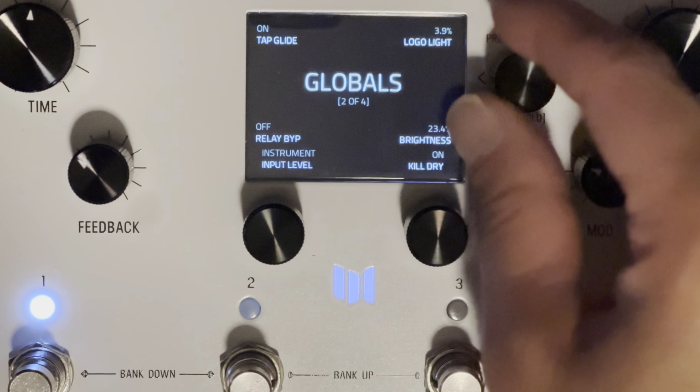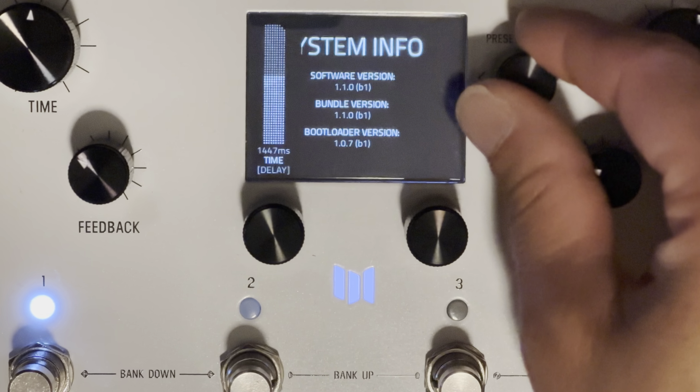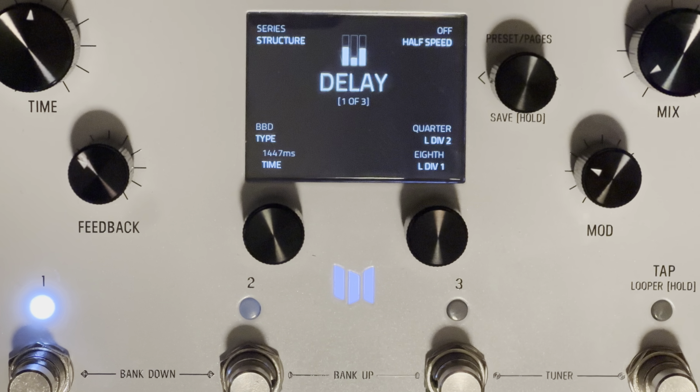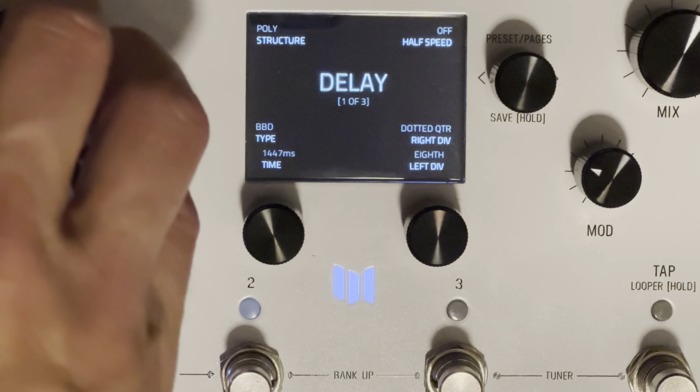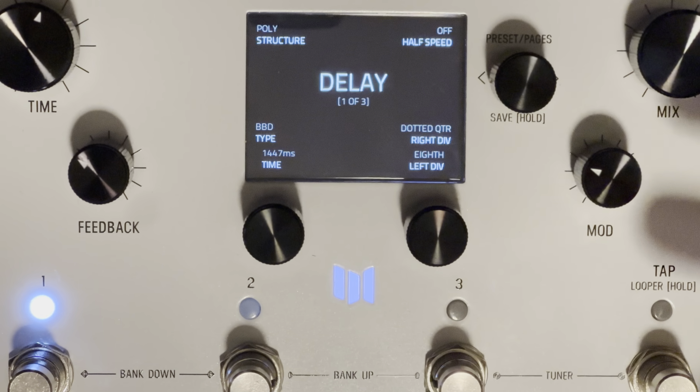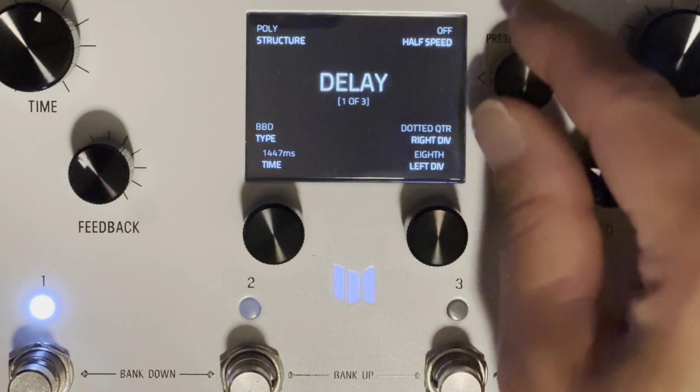We'll come over here to, let's say, the delay line. Same thing, changes like the half speed on or off, structure. And then when you start changing some of these things, all the other functions and parameters change according to what you can do. So yeah, that's basically it.